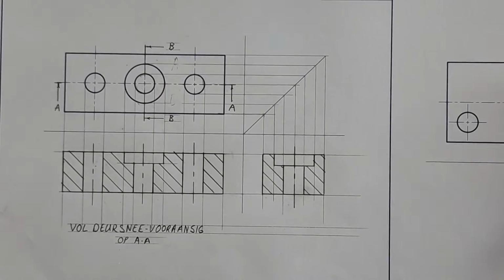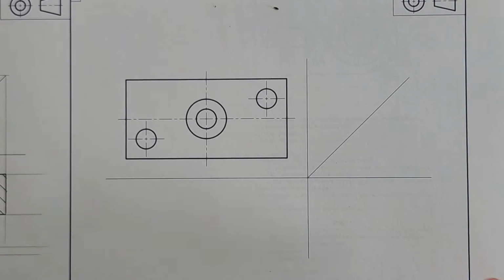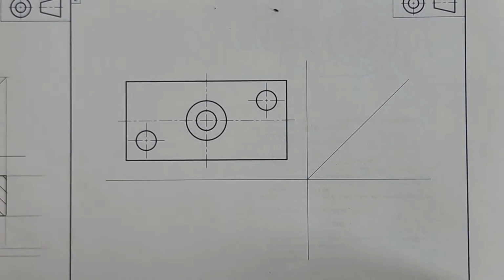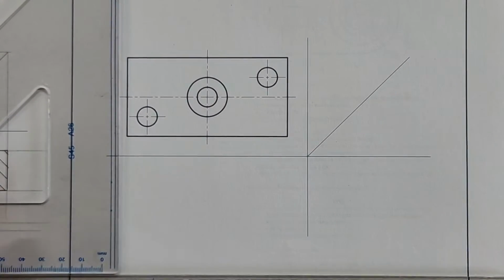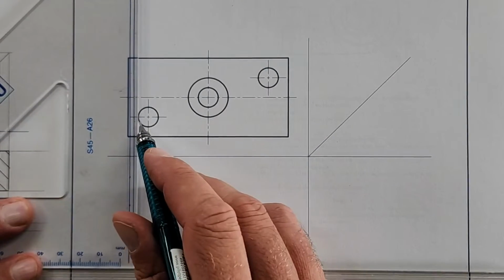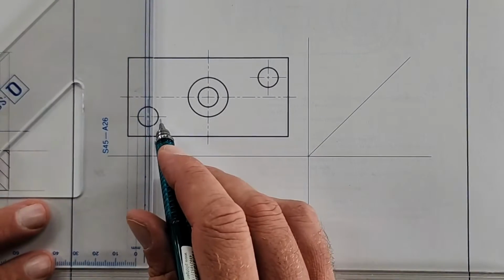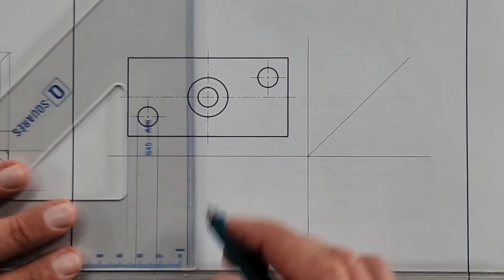Now let me see if I can very quickly do this one here. All right, same question. Let's go. All right, so here we go. Just projecting this up and down. Do the centers just now.